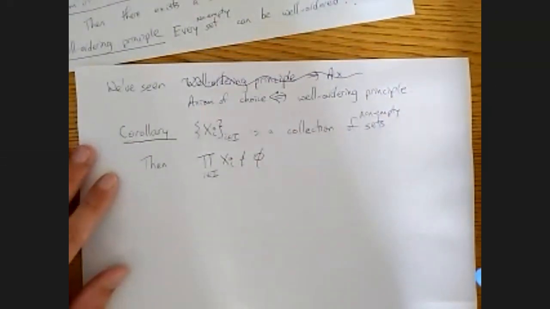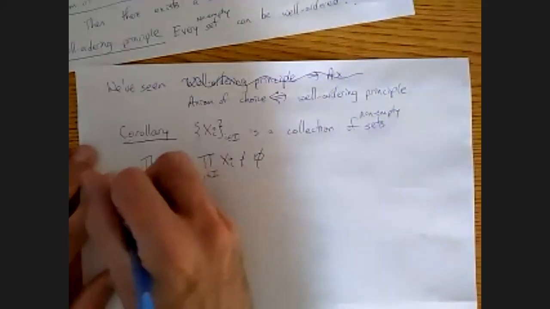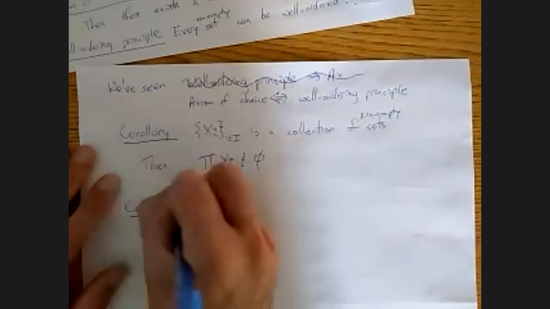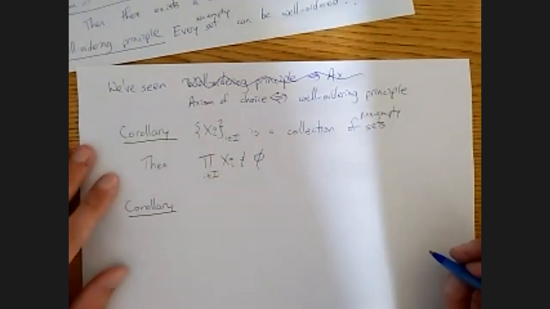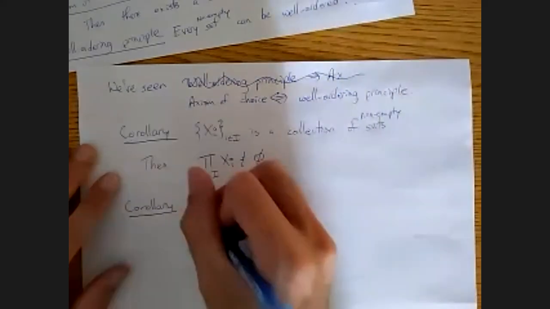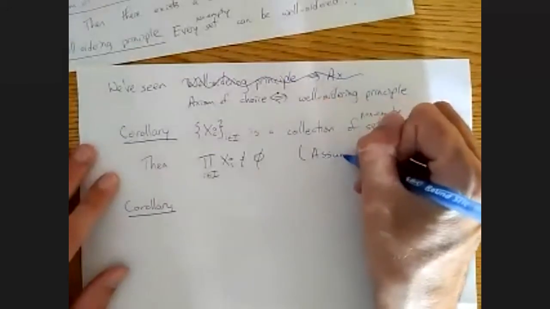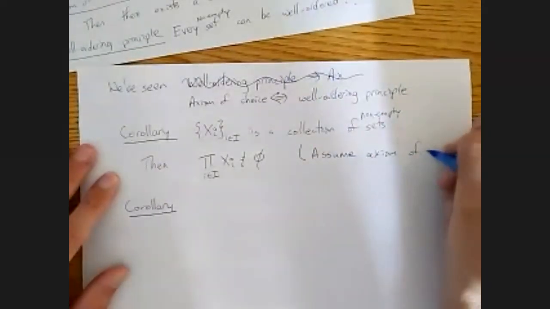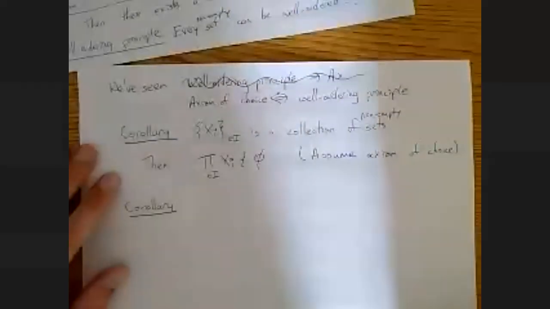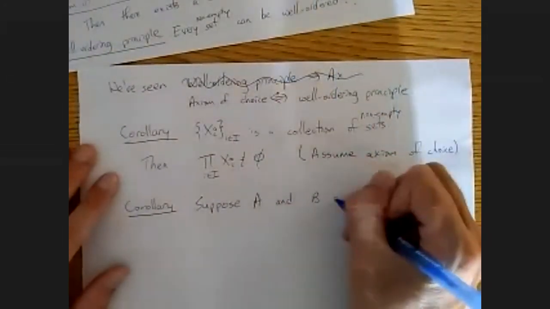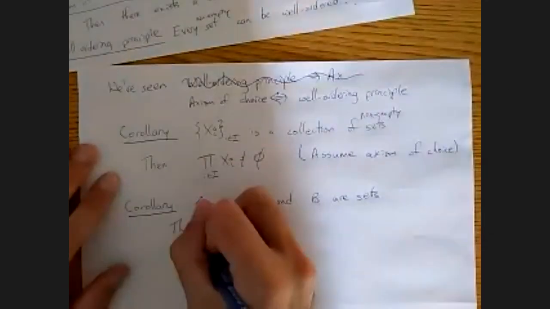Okay, what's another corollary? So this is assuming the axiom of choice. Another corollary to the axiom of choice is: suppose A and B are sets. Then either the cardinality of A is less than or equal to the cardinality of B, or the cardinality of B is less than or equal to the cardinality of A.